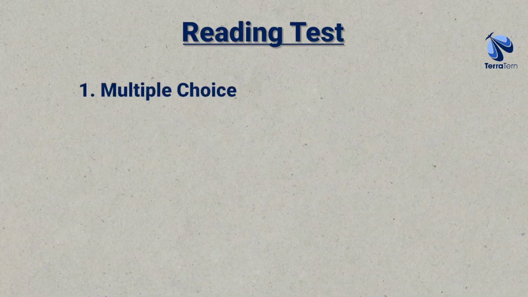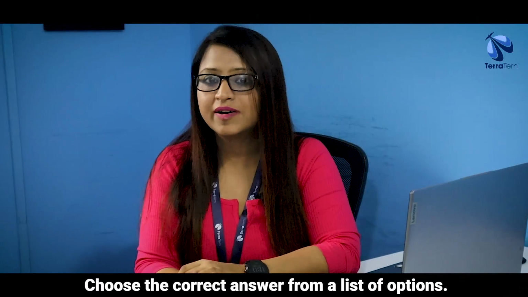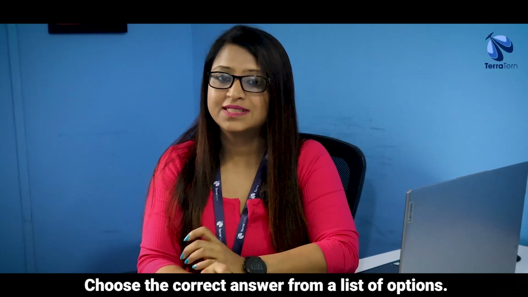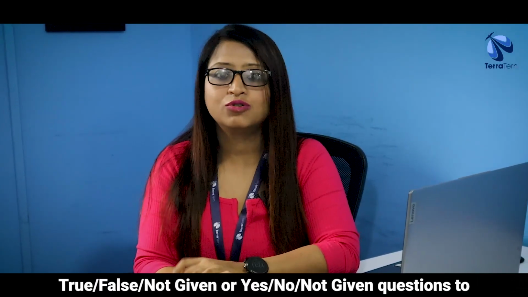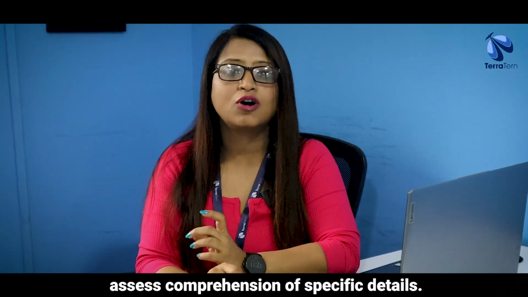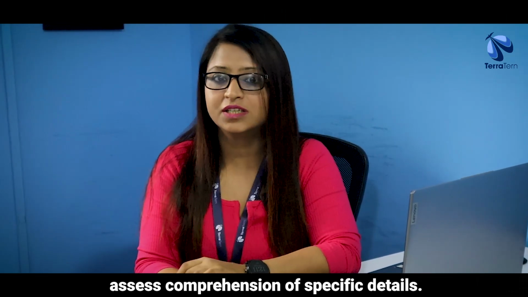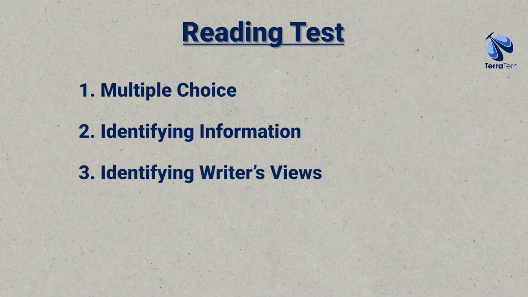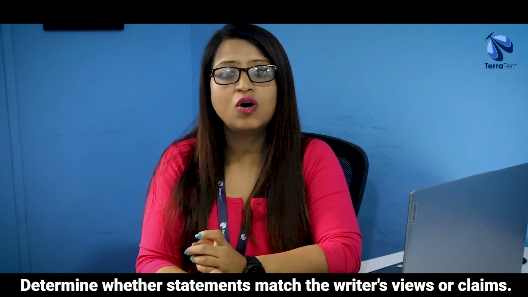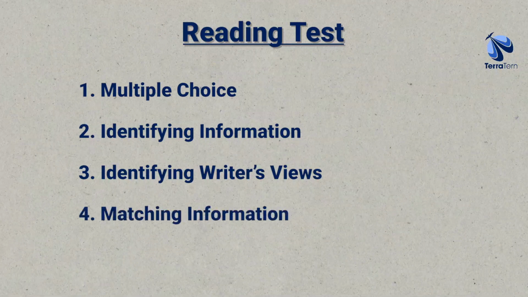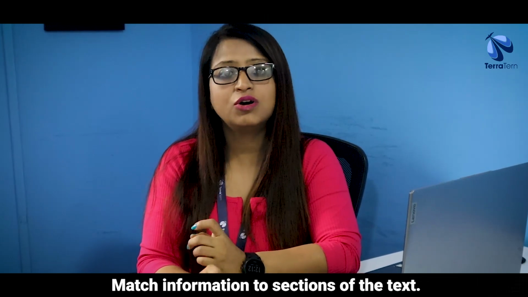These include: first, multiple choice. Choose the correct answer from a list of options. Second, identifying information. True, false, not given, or yes, no, not given. Questions to assess comprehension of specific details. Third, identifying writer's view. Determine whether statements match the writer's view or claims. Fourth, matching information. Match information to the section of the text.